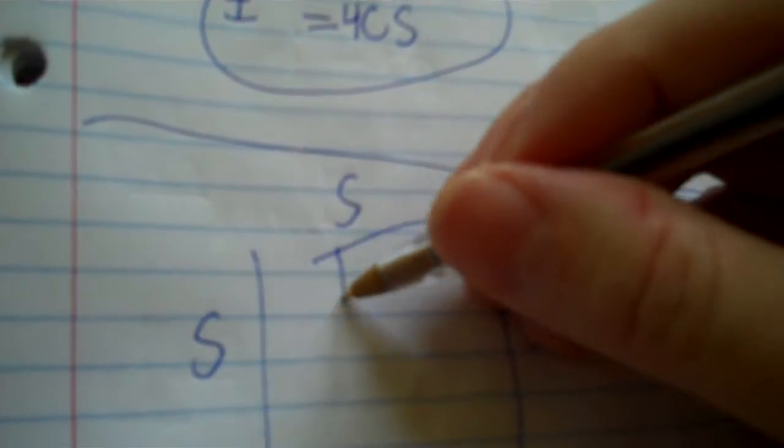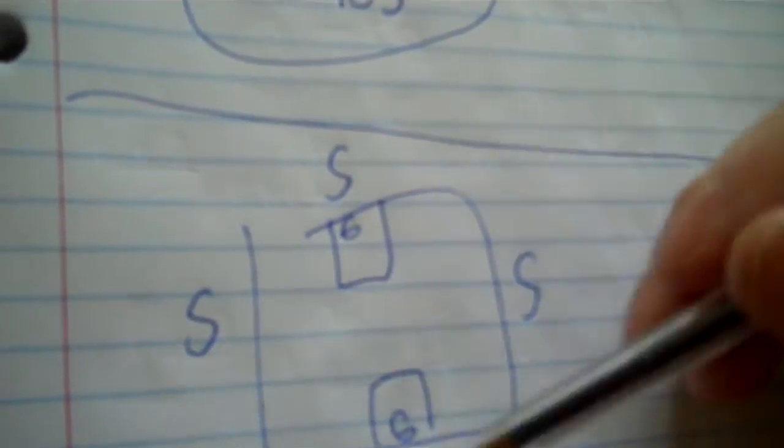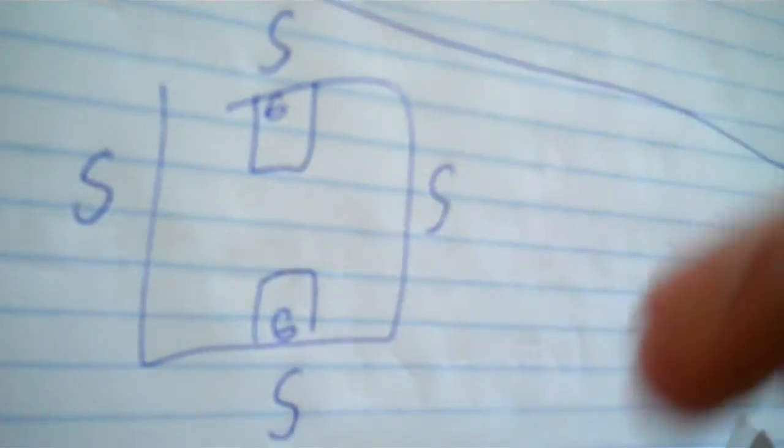Okay, next example. A piece of property is going to be enclosed by a fence with 2 gates. The property is in the shape of a square with each side s feet long. Each gate is g feet in length. Express the total number of feet of fencing required. Draw a picture. Draw a square. And every side's s. Now 2 of the sides have a gate, so make a gate. And then g, g.